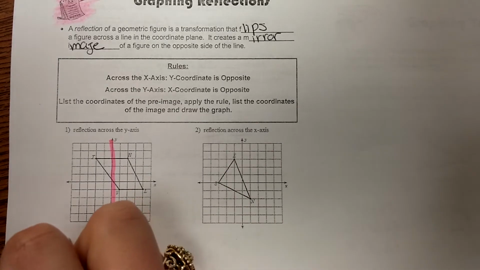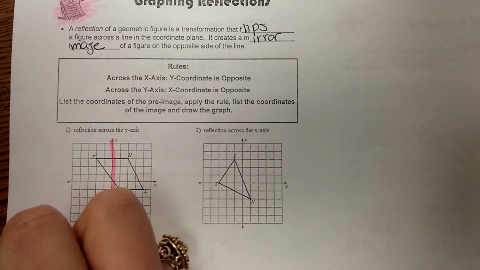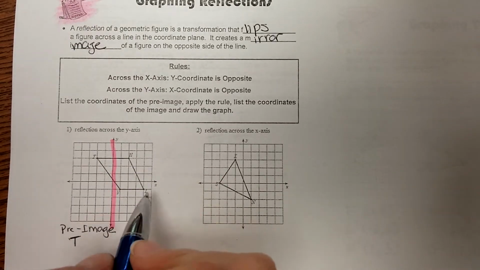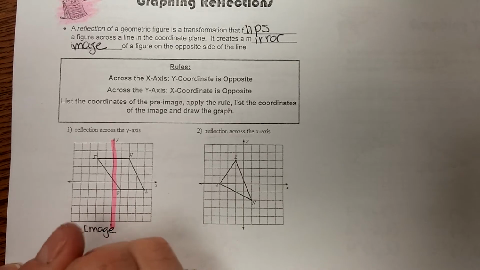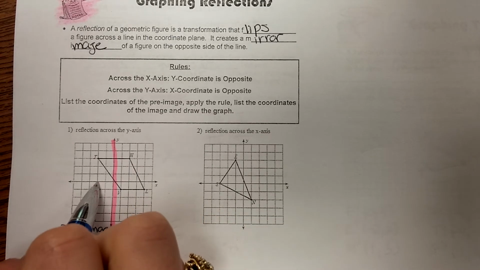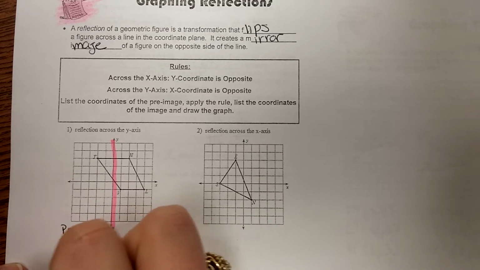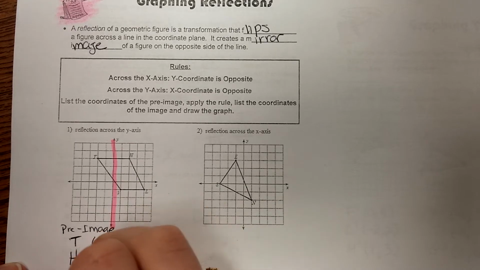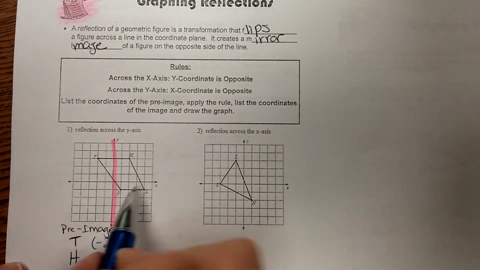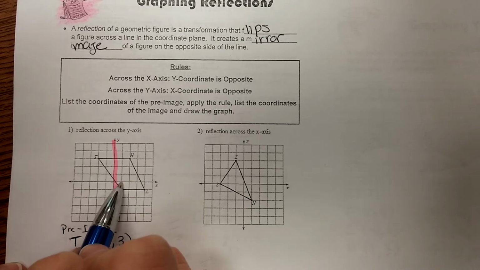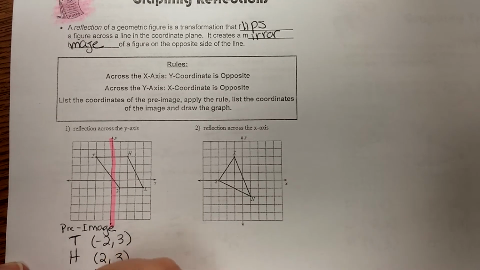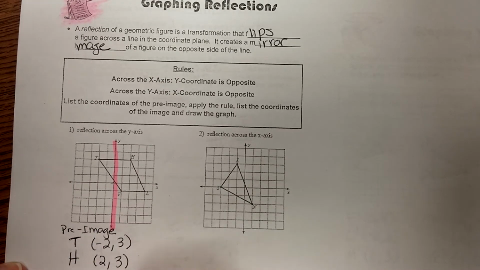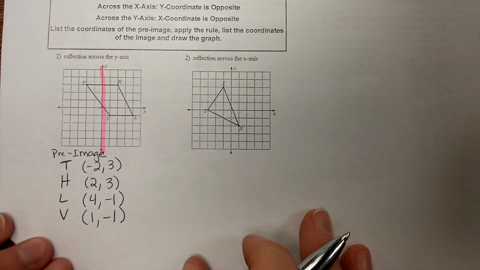All right, so I'm going to list my original coordinates. These are of the pre-image, prior to transformation. So I have T, H, L, V. T is at the point -2, 3. H is at the point 2, 3. L is at the point 4, -1. And V is at the point 1, -1. So I've listed the coordinates of my pre-image.